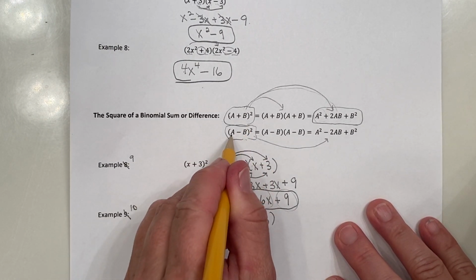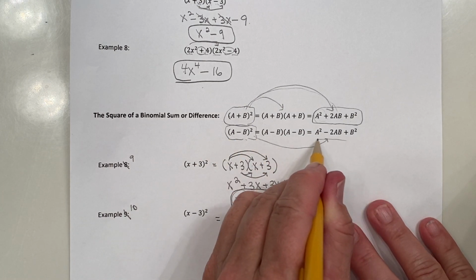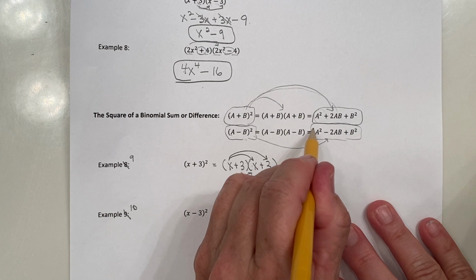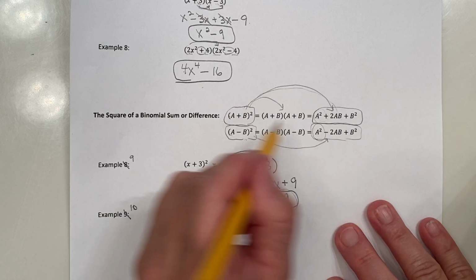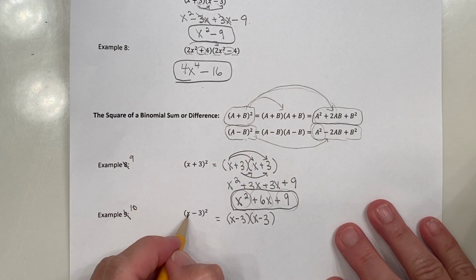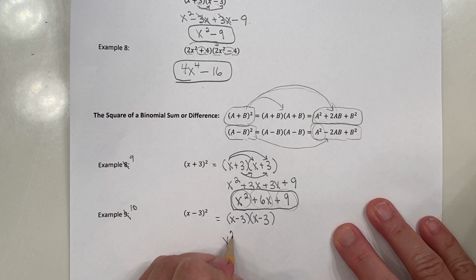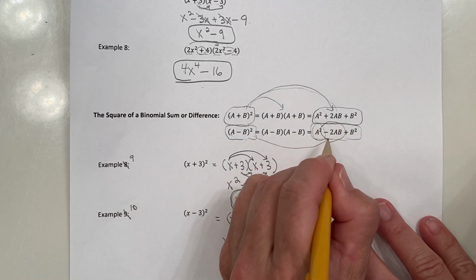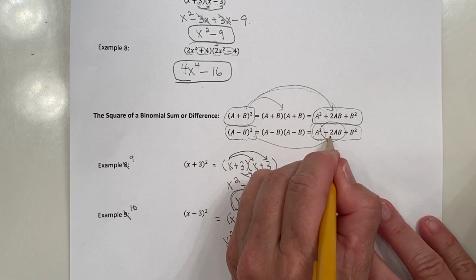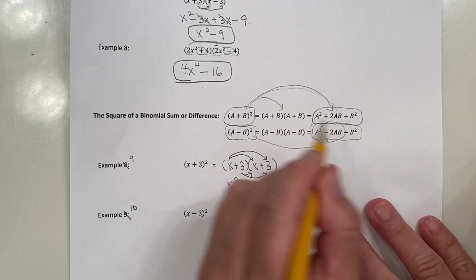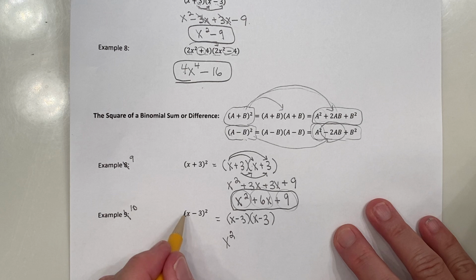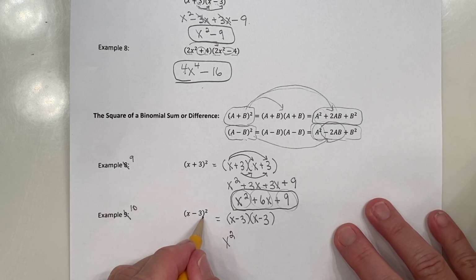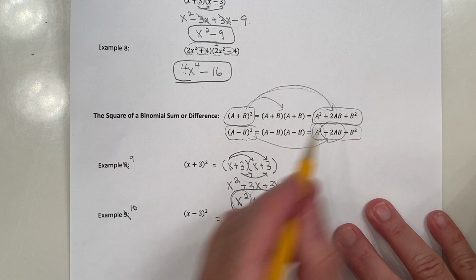So let me come back up to the formula. The formula says the answer is going to contain these 3 terms. So square the first term. This term right here comes from squaring a. What is a? A is x. So I'm going to get x squared. Okay, my answer has to contain this term right here. It's negative 2 times ab. Well, in my problem, that would be x times negative 3. So negative 3x times negative 2.